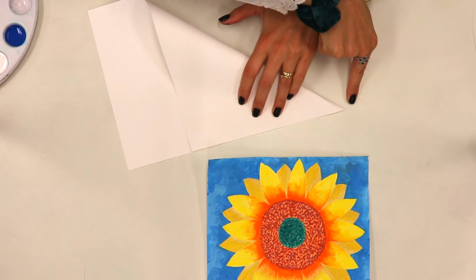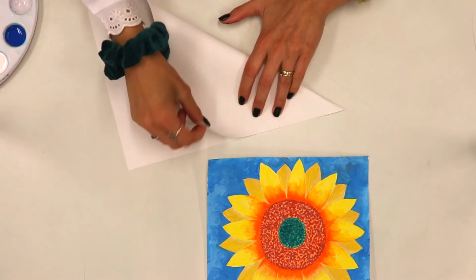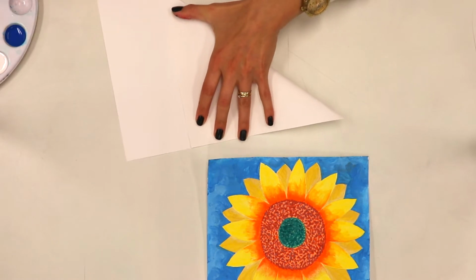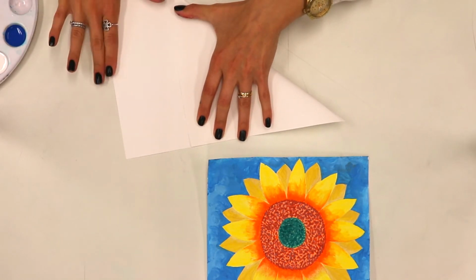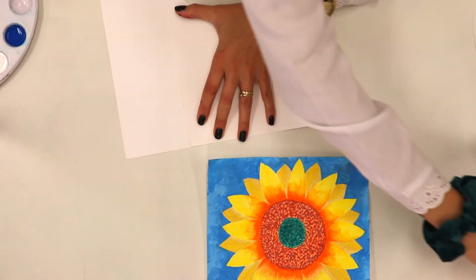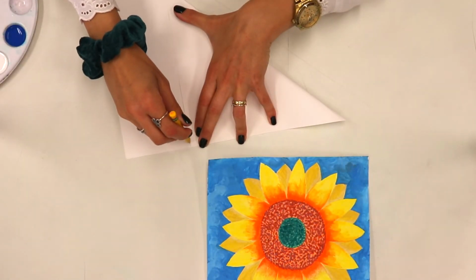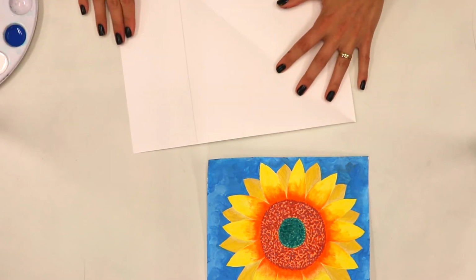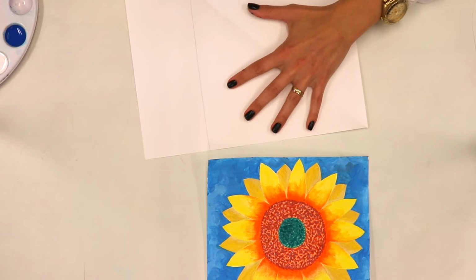So the line is together here. First paper and the second paper. And this part over here we are going to cut. So you take a pencil, you mark the line that you're going to cut, and then you cut over here.